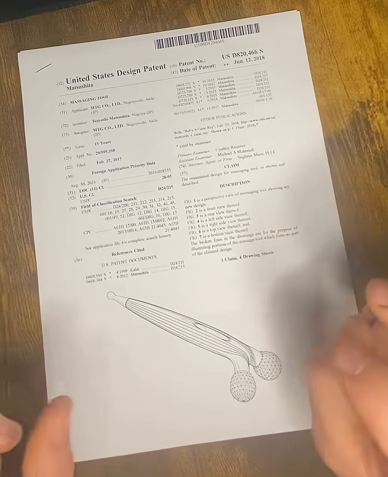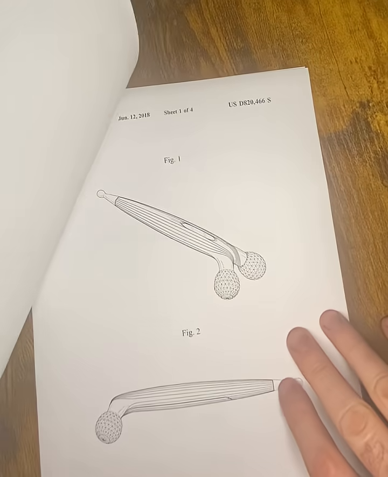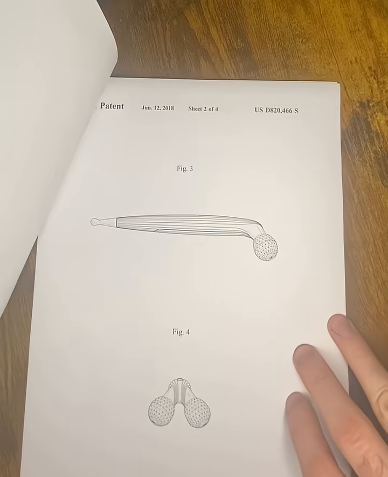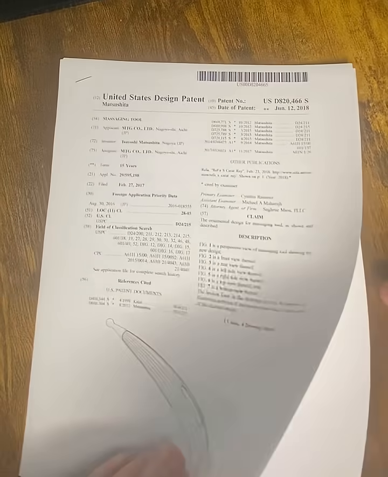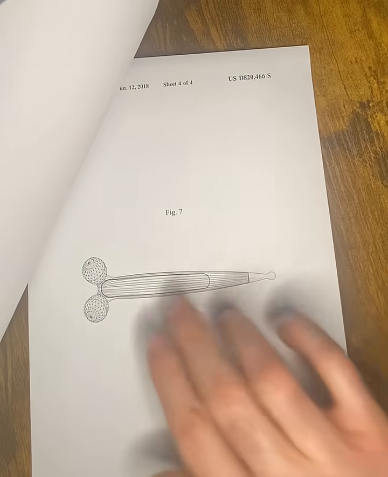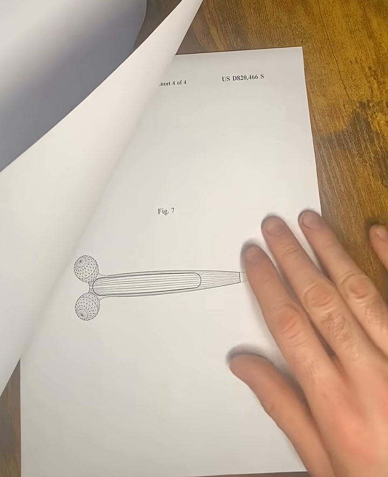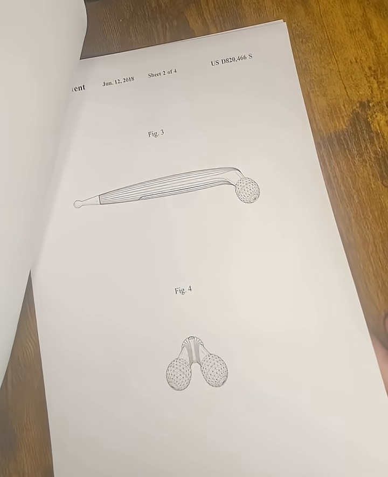The scope of a design patent is basically the figures. It's what's illustrated. It's not the function of how these illustrations work, or if these balls rotate, or if there's like a pin in here. It is just the ornamental design that you're getting the patent on here.